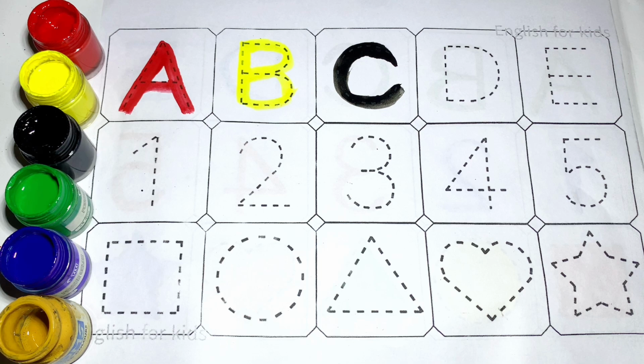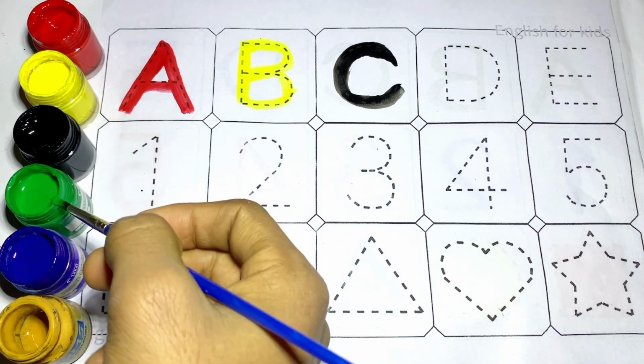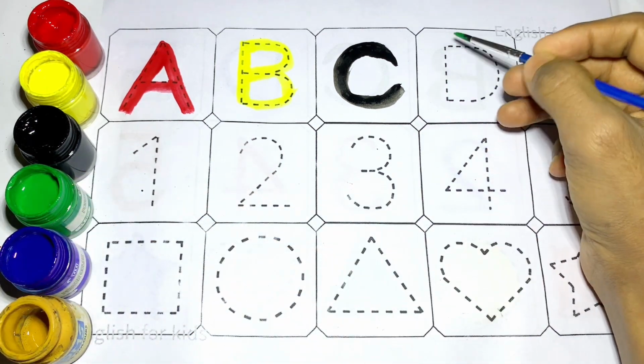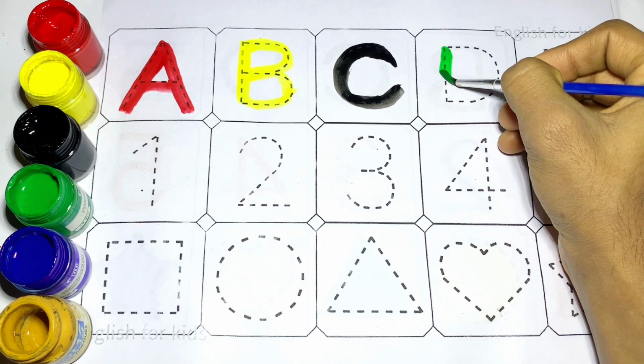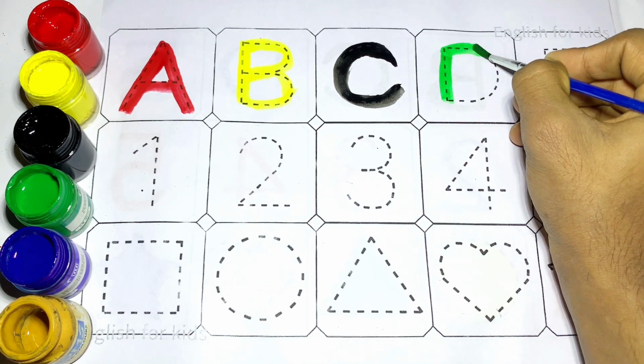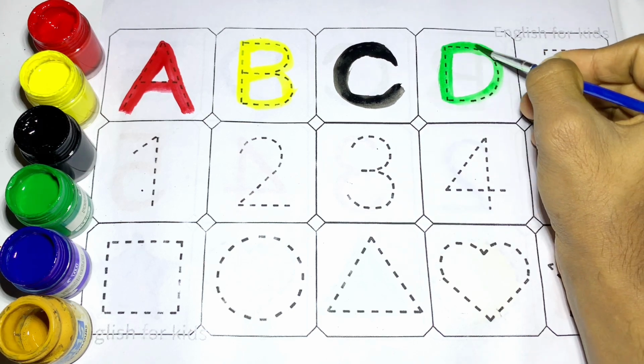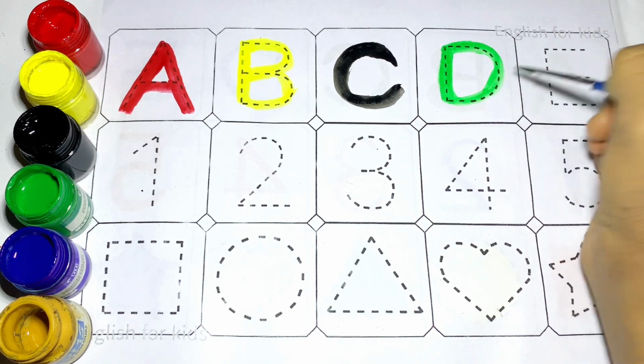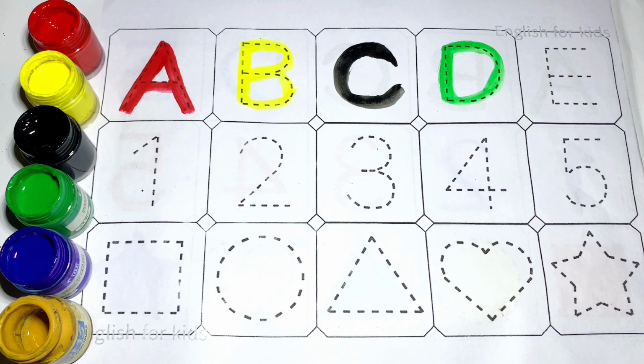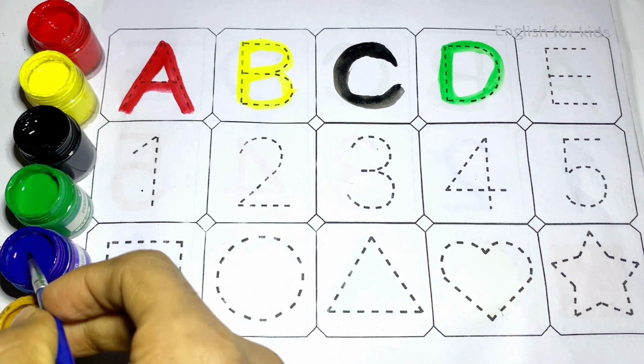Kids, now draw D. D for dog, D for doll, the alphabets of D, and use green color. Kids, now draw E. E for egg, E for elephant, and use blue color.